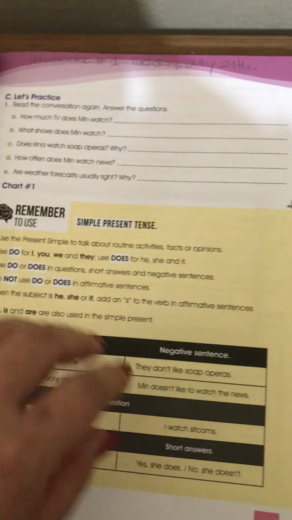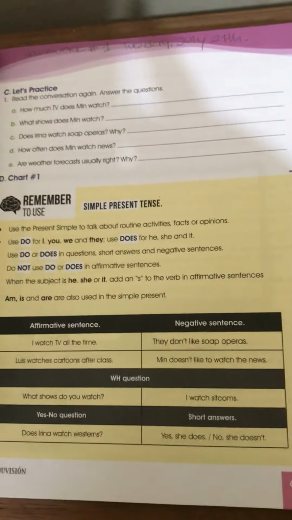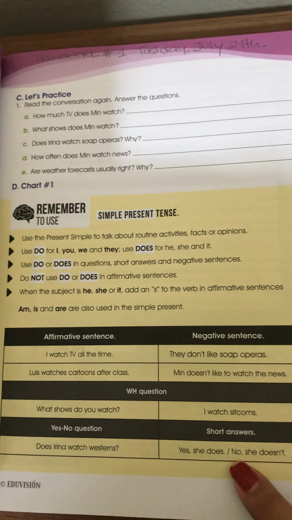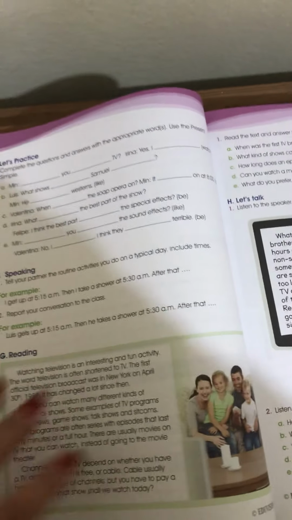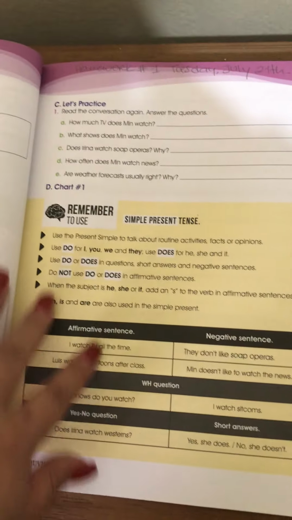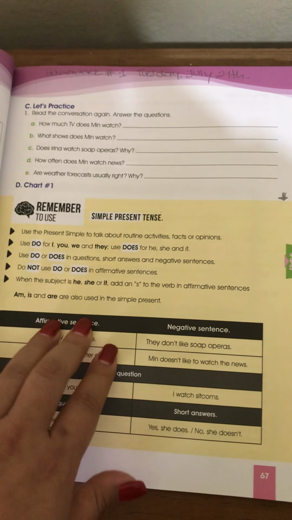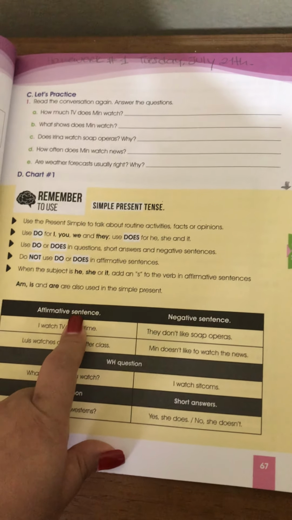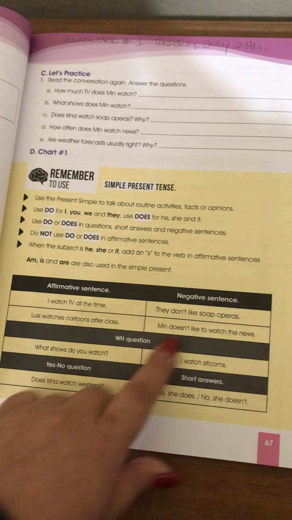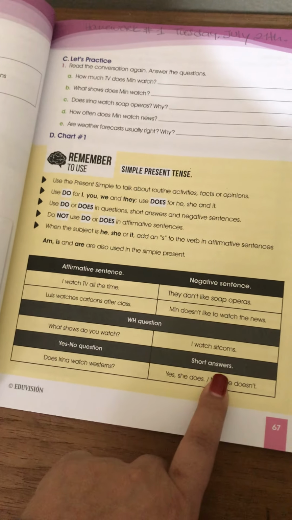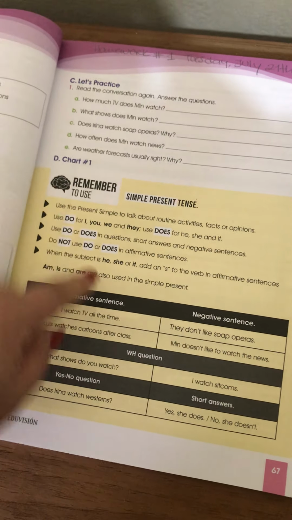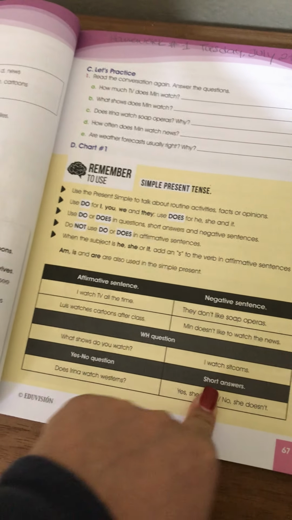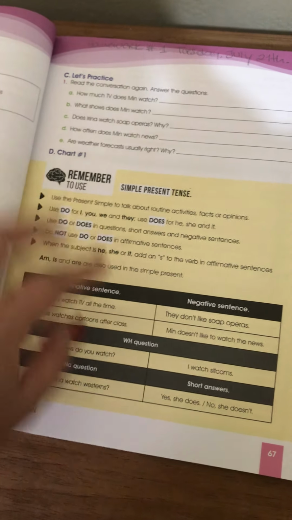Okay, so please don't forget to write this in your notebook. Okay, you are also going to write five for each one: five affirmative sentences, five negative sentences, WH questions, yes/no questions, and short answers, according to the instructions. You have to write five of each in your notebook according to the instructions. Okay, guys? Well, so let's continue.